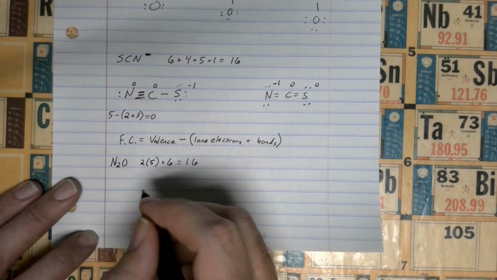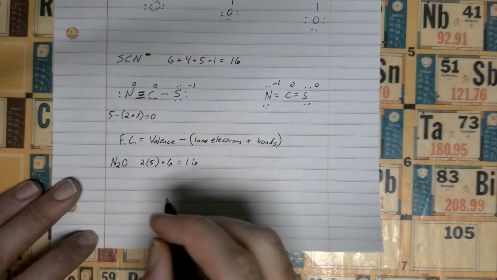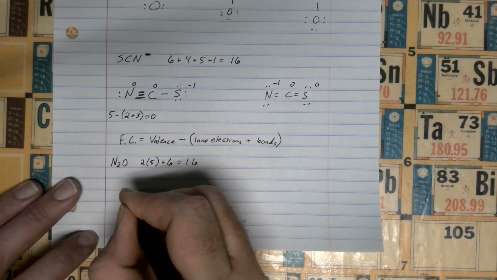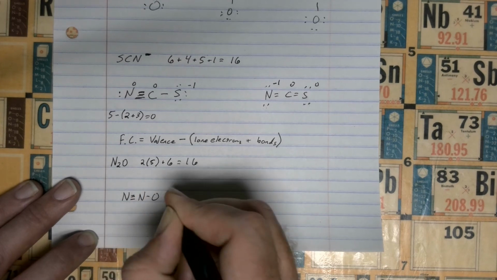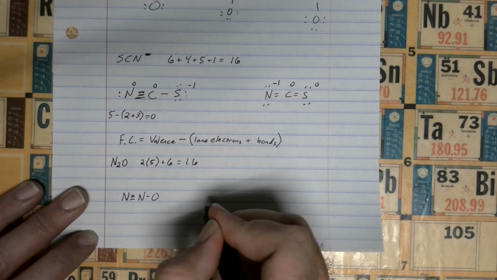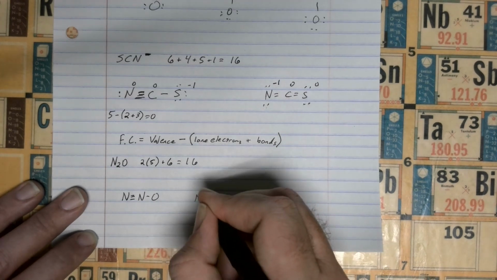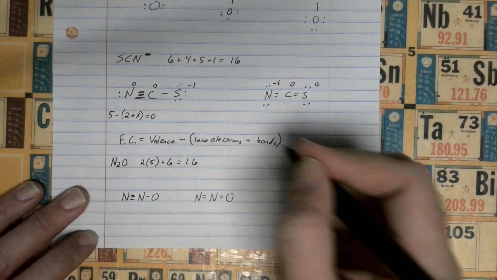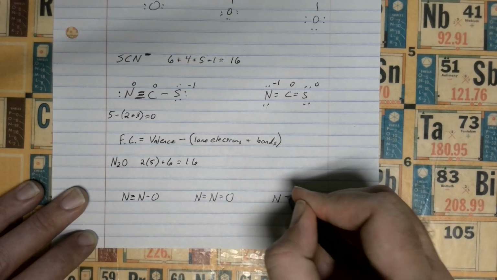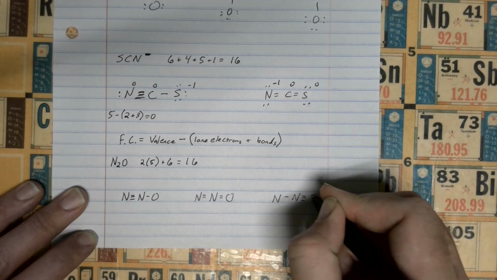All right, and there's really three ways that you can write this one. It would look like this. You would do 2 double bonds, and you might do one like this.